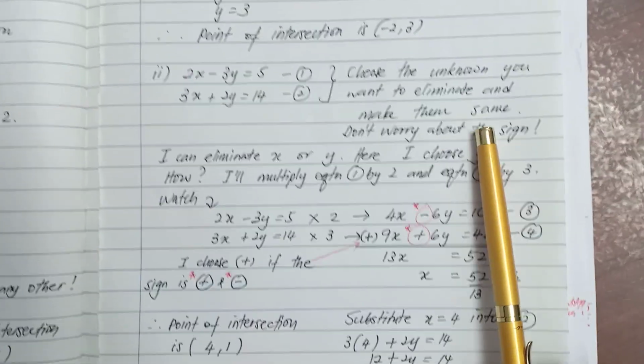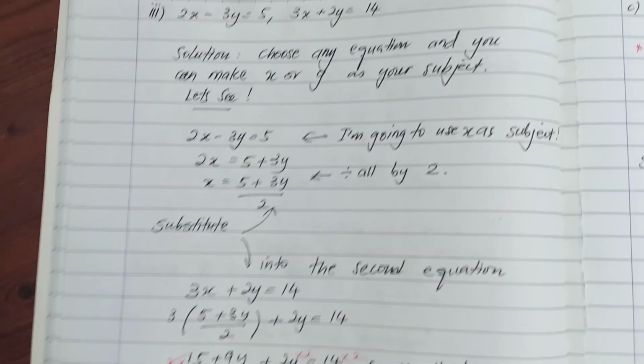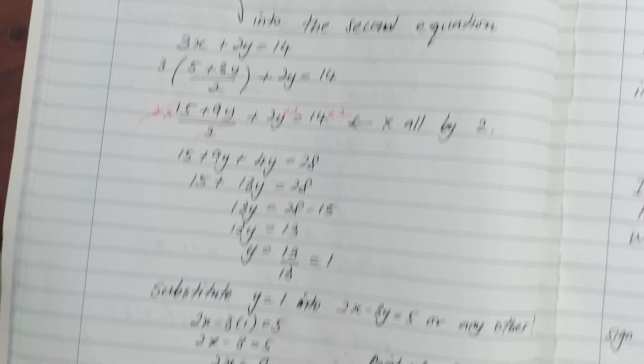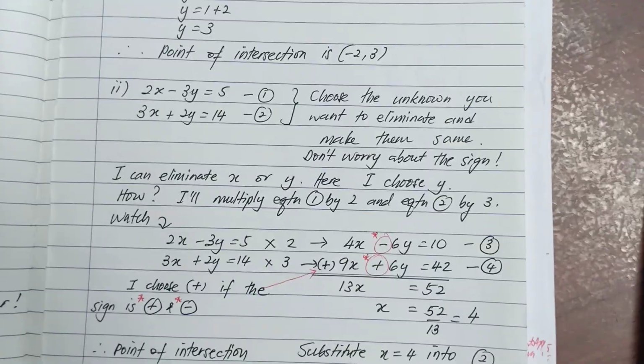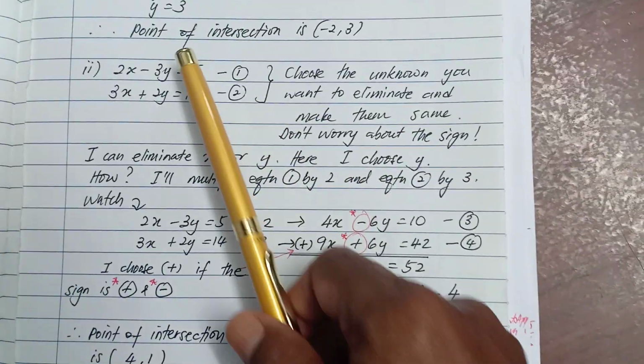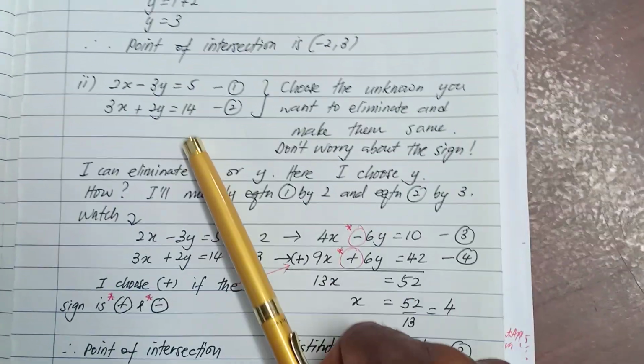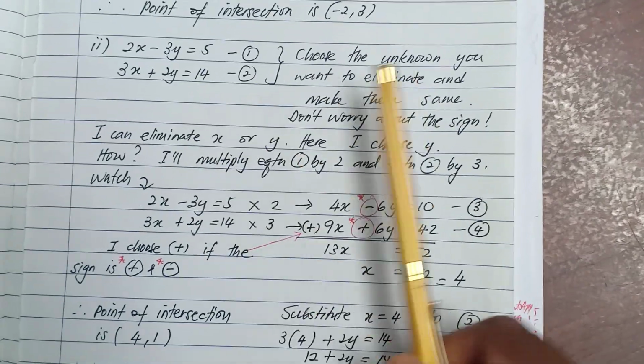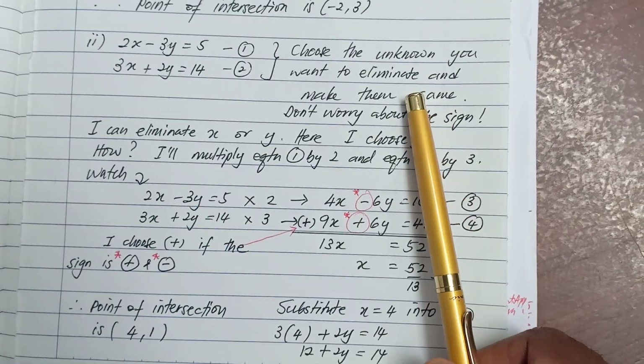Now, let's look at this one. This is exactly what we did here, right? Can you see that? Under substitution, we took a long while, right? Now, when you have difficult equations like this, the best method is elimination.